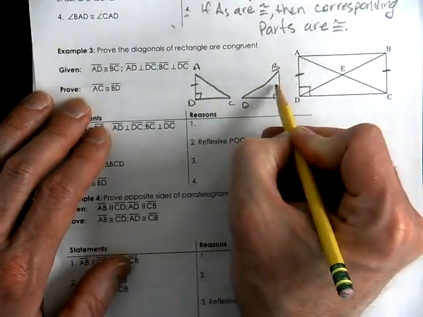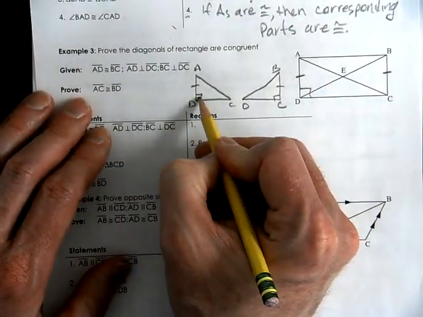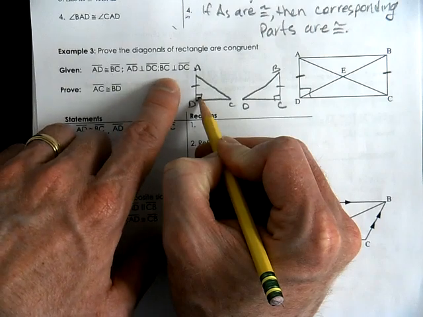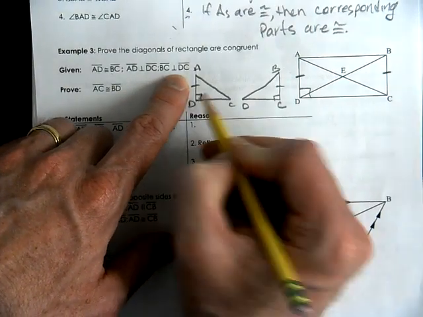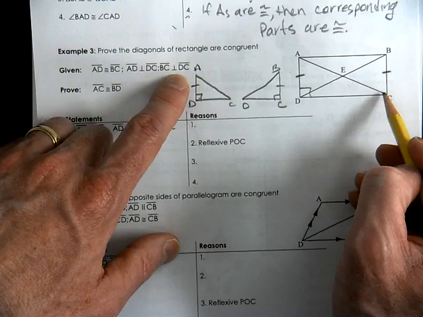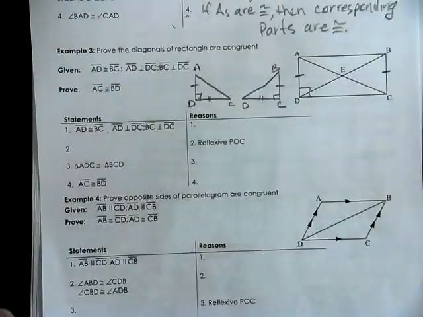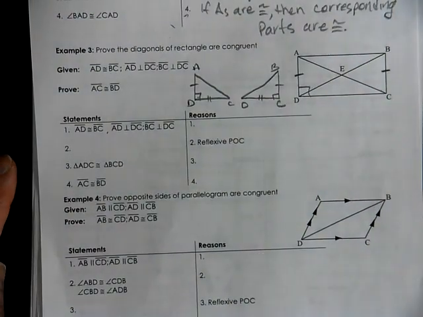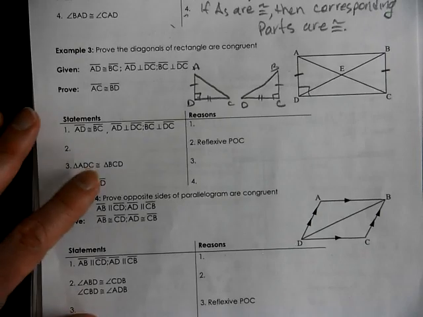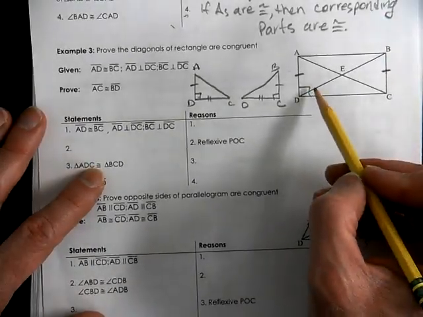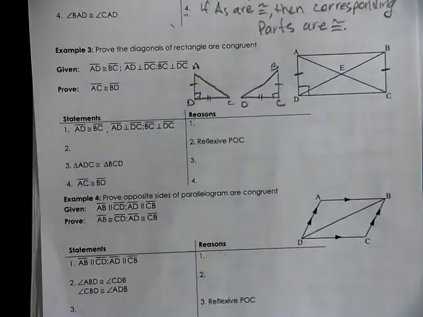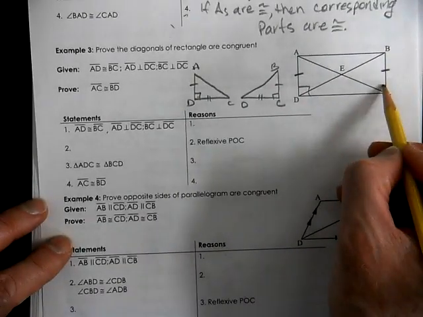We labeled those segments, and we've labeled the right angle. Now here's perpendicular. BC is perpendicular to DC. We also know, does anybody find the additional bit of information that we know for sure?